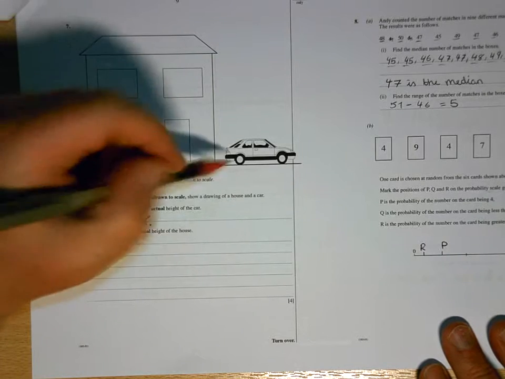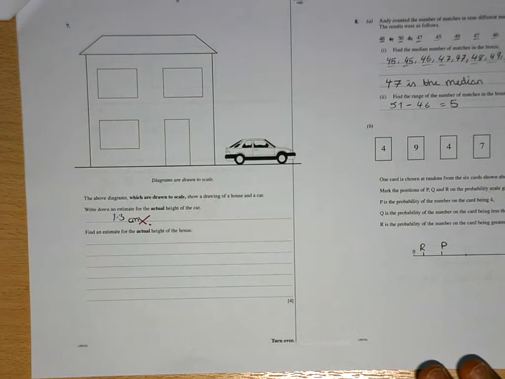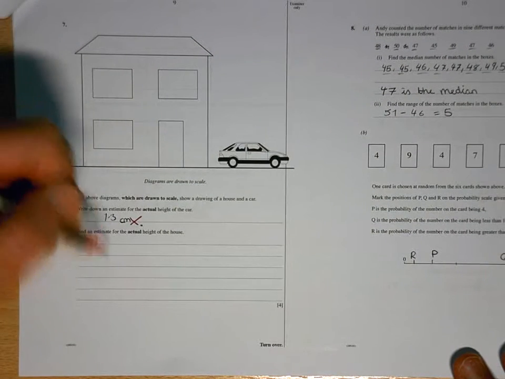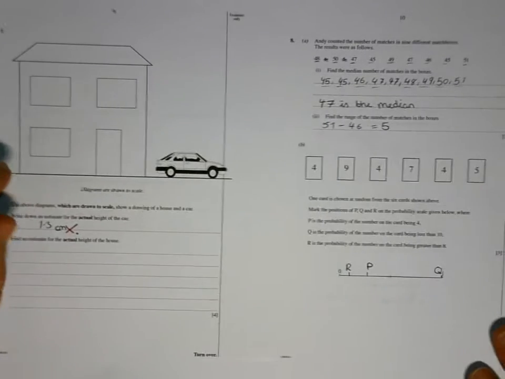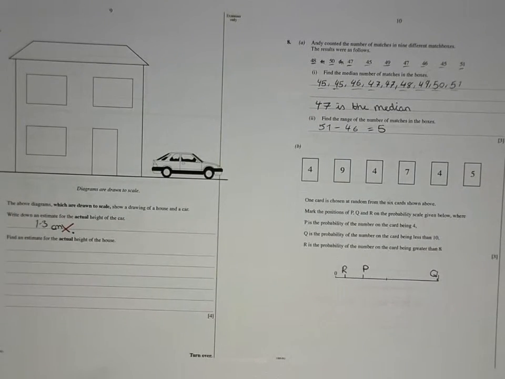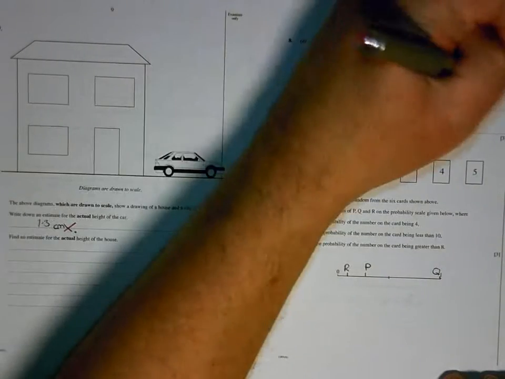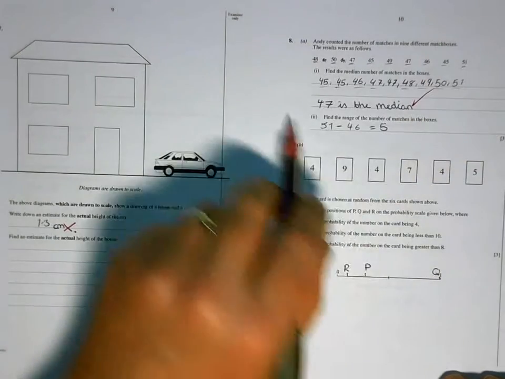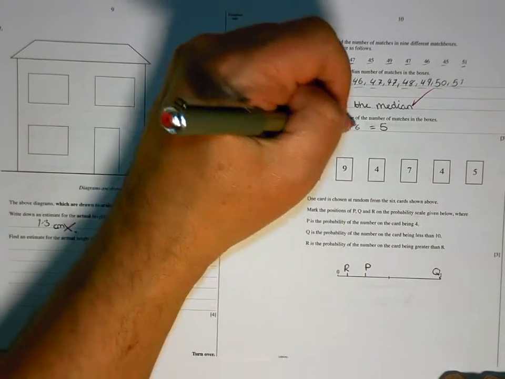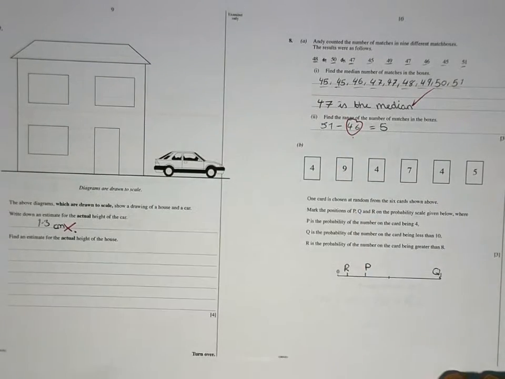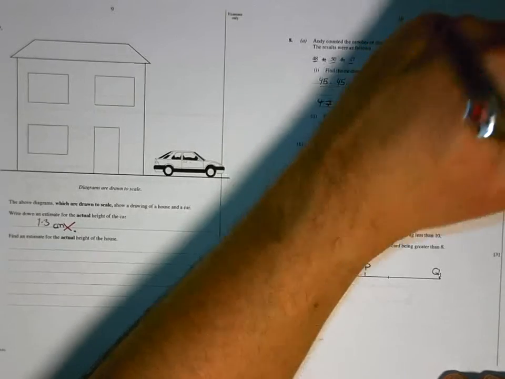1.3 centimeters? No, I'm looking for an estimate of the real life height of that car. So I'm looking for 1.5 meters really. Take a look how I do that on the solution video, because that comes up pretty often. 47 is the median. 51 take away 45. Largest take away smallest.